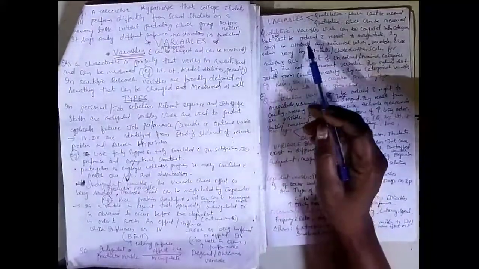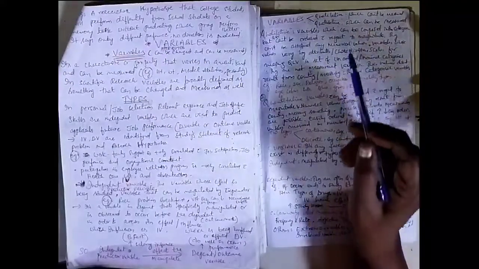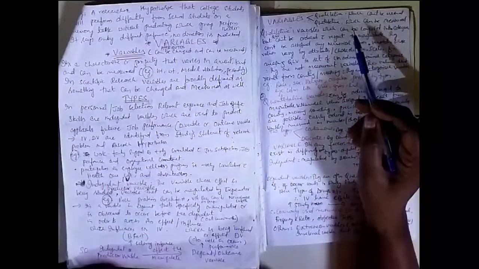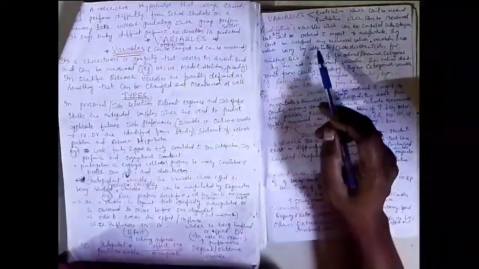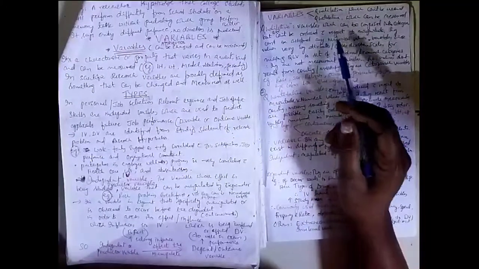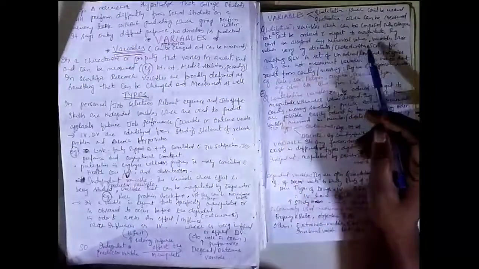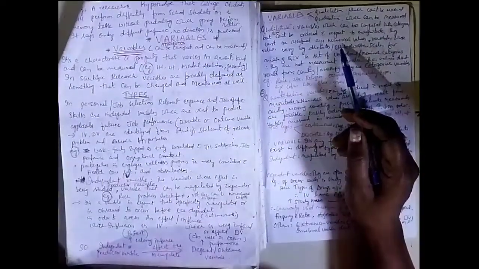These variables can be mainly of two types, qualitative variables and quantitative variables. Qualitative means which can't be measured, and quantitative means there will be some quantity, means number, which can be measured. Coming to qualitative variables: variables which can be composed into categories but cannot be ordered with respect to the magnitude. They can't be assigned any numerical values.